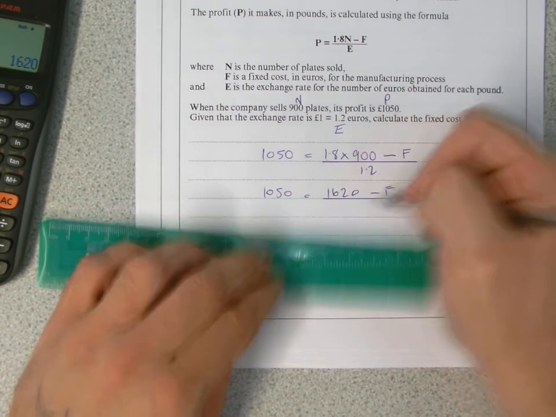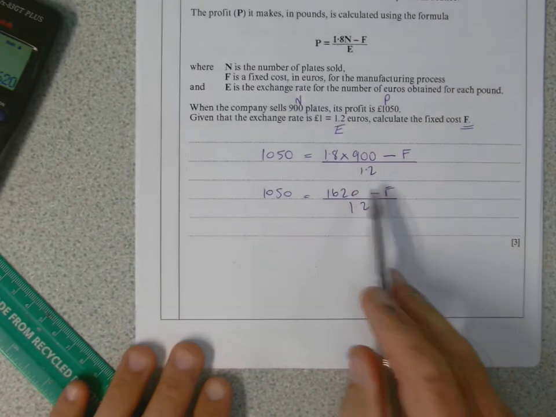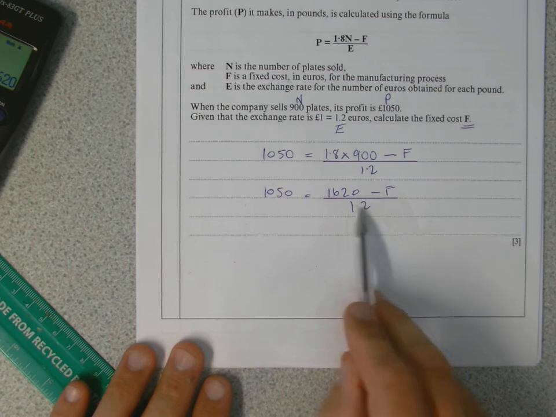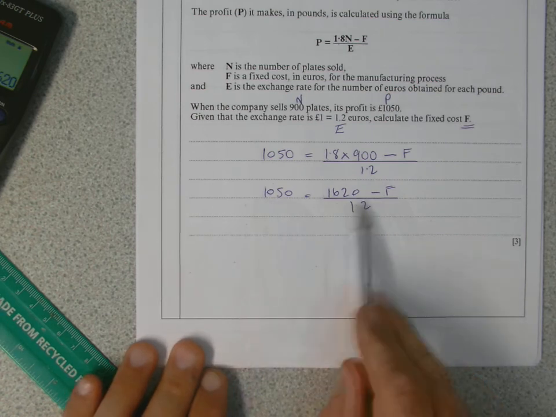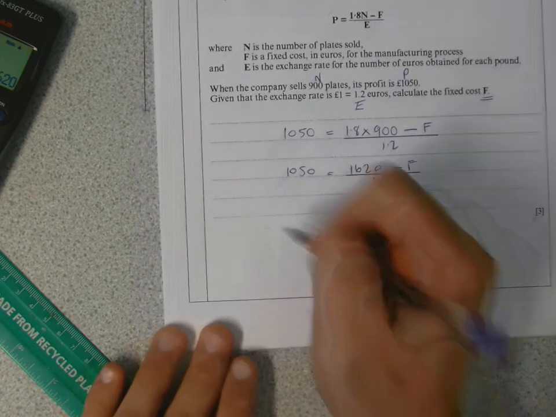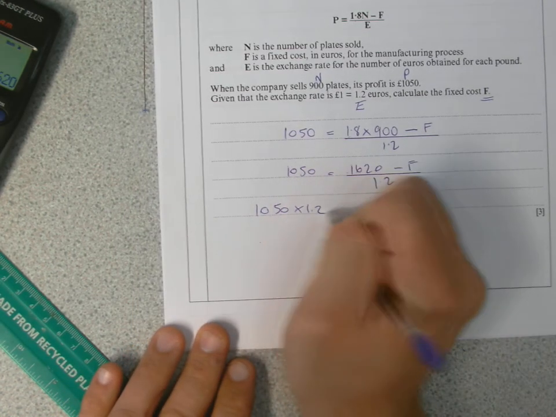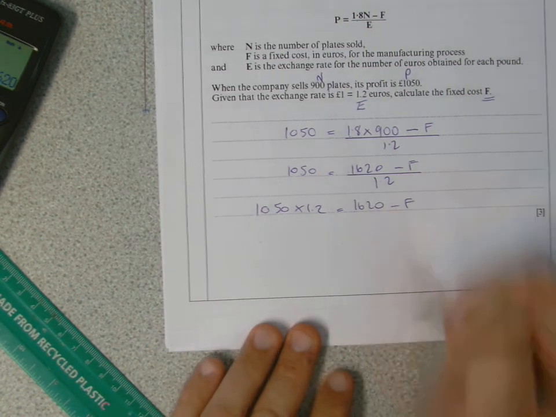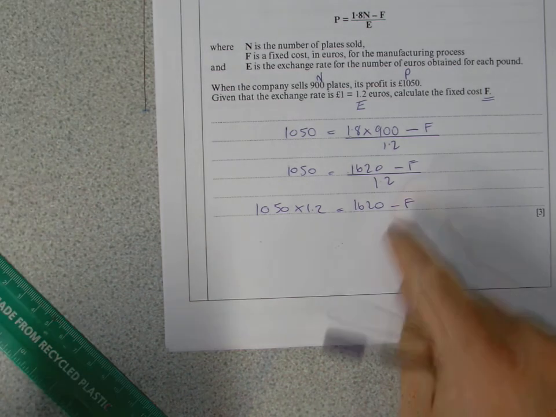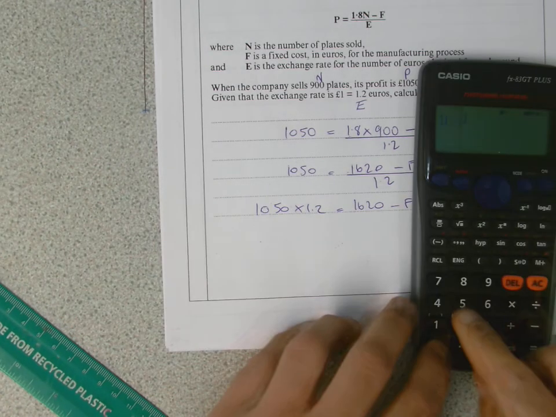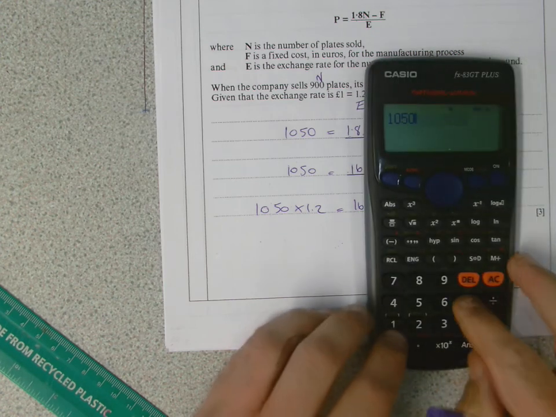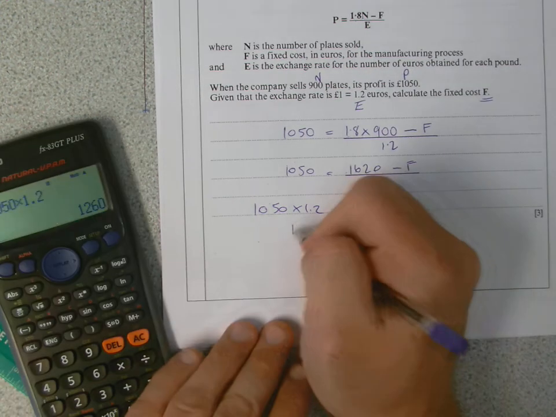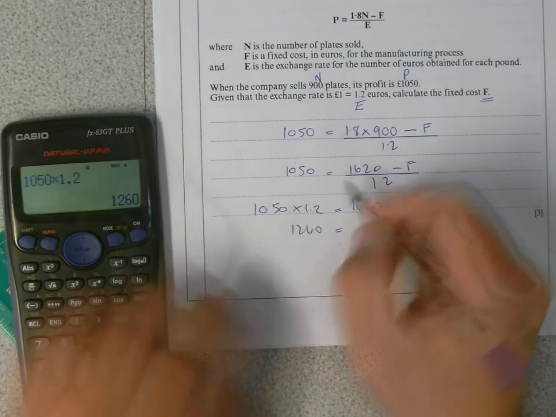Now, algebraically, because you're dividing all of this by 1.2, that 1.2 is in the way, but you can take it over the other side. Because we're dividing by 1.2, when you take it over, you times by 1.2. Just remember that: dividing, take it over, the opposite is times. So you go 1,050 times 1.2, and that comes out to be 1260.